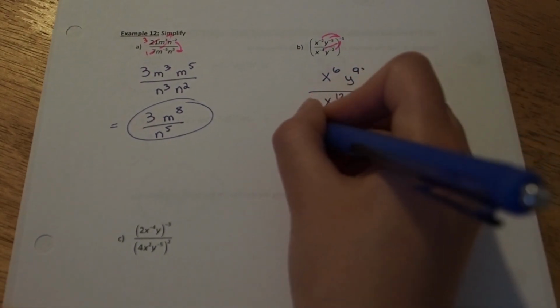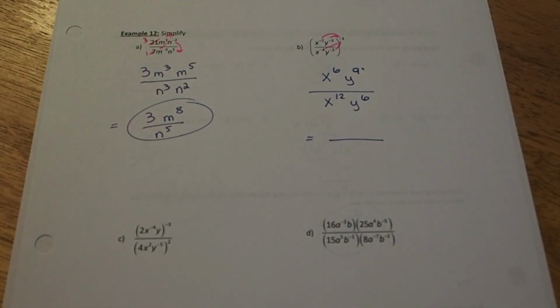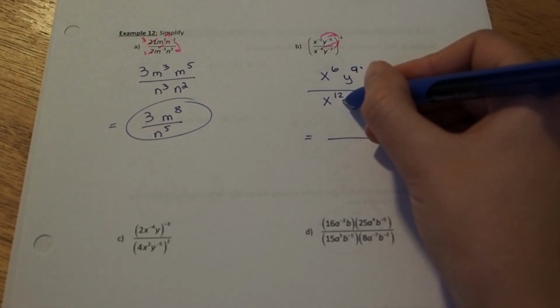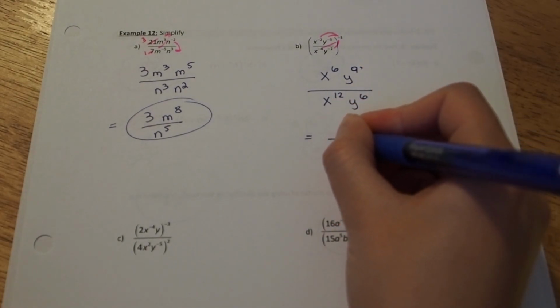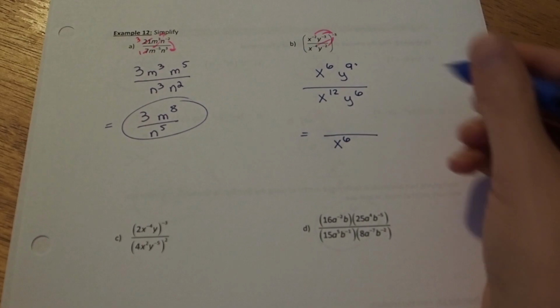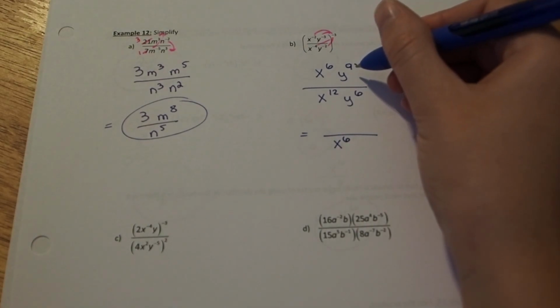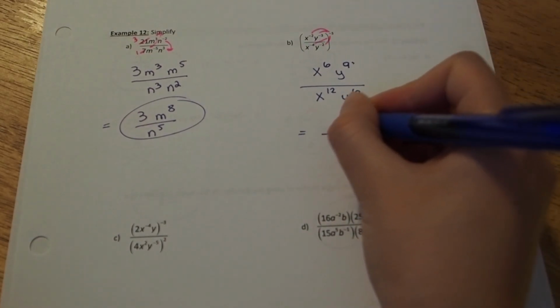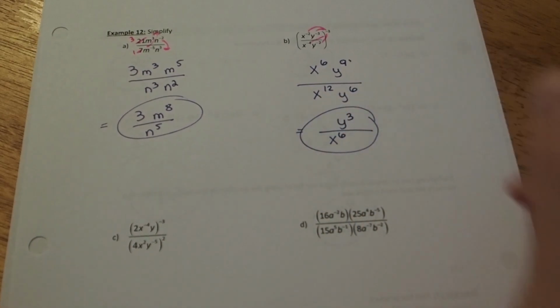Now I reduce. The larger number of x's are in the denominator. So when I do 12 minus 6, it's going to land me with x to the 6 in the denominator. The largest number of y's are in the numerator. So when I do 9 minus 6 is 3, it's going to leave me with y to the third in the numerator.